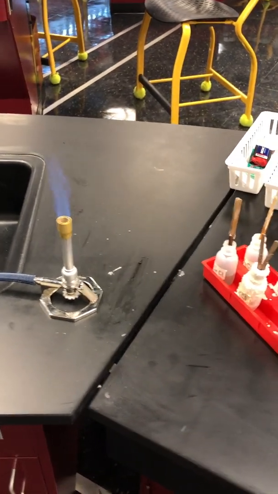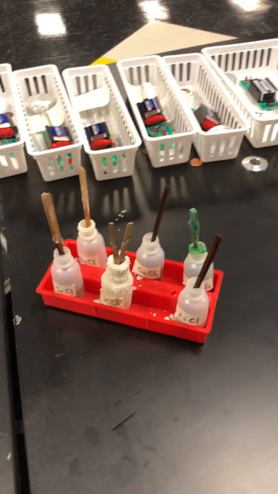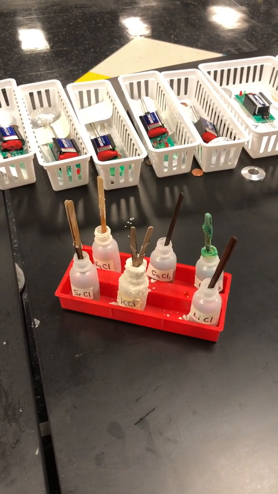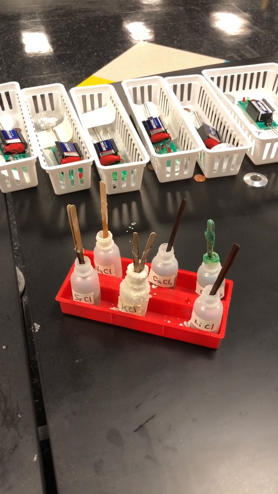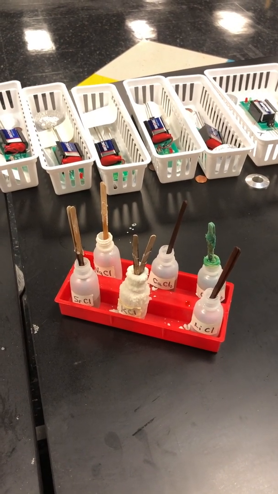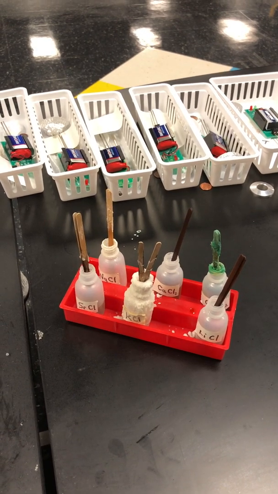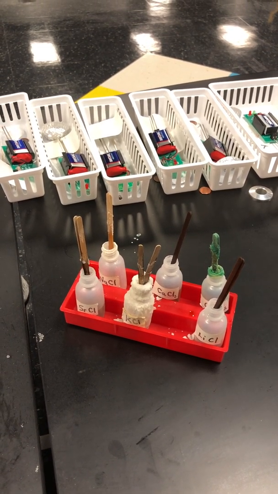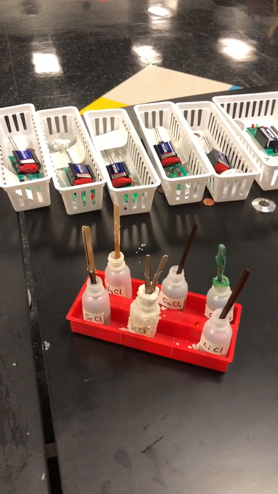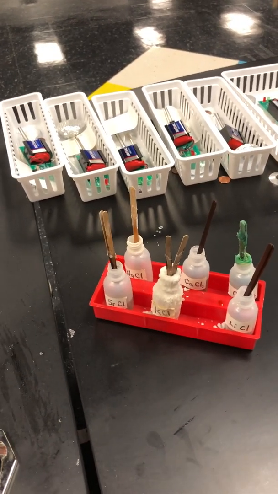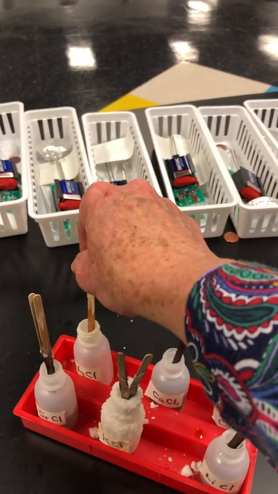All right, so I have some chloride salts here in the tray: calcium chloride, lithium chloride, sodium chloride, strontium chloride, and copper chloride. Those are salts that have been dissolved in water, and the thing that is different among them is the metal that is with the chloride. So let's just take a look at sodium chloride.